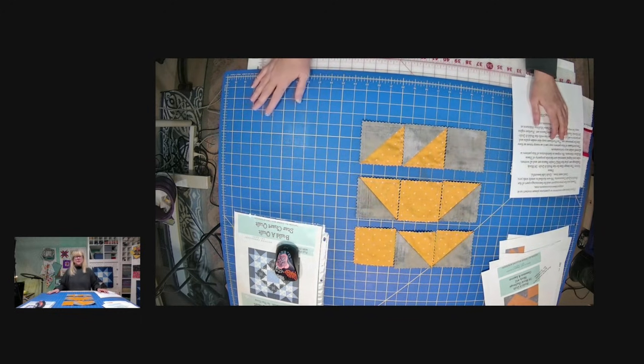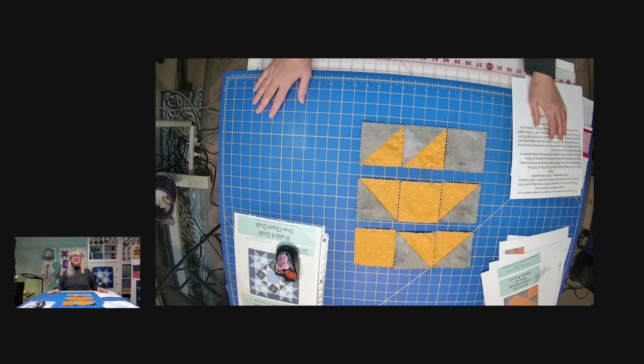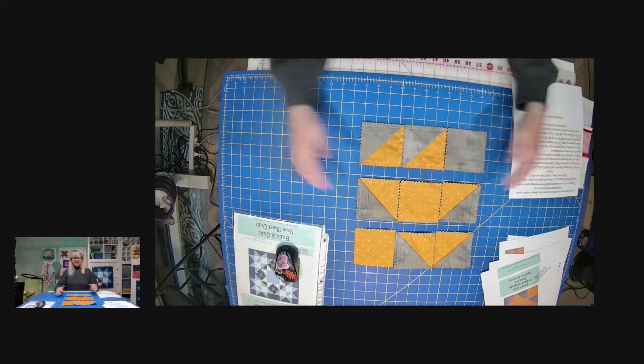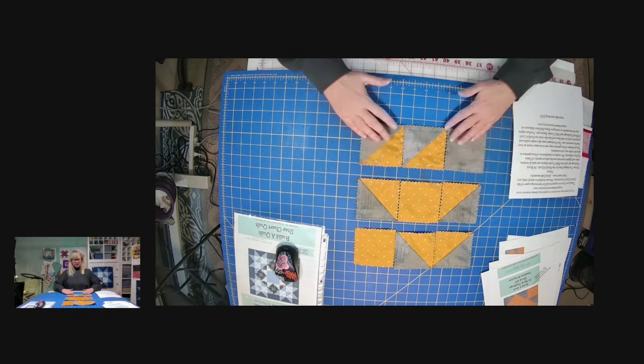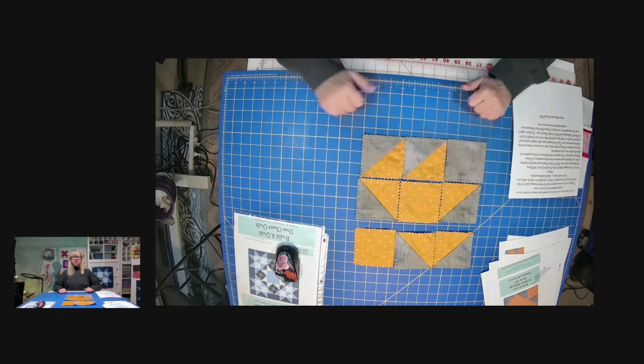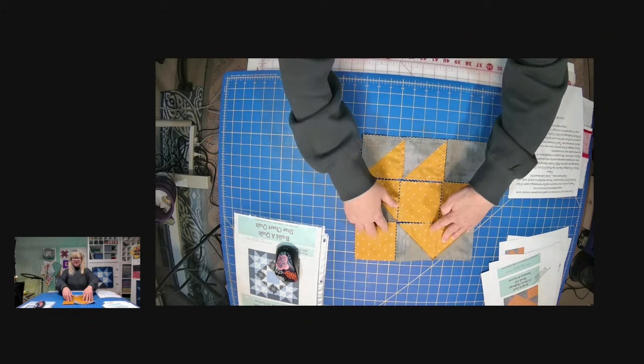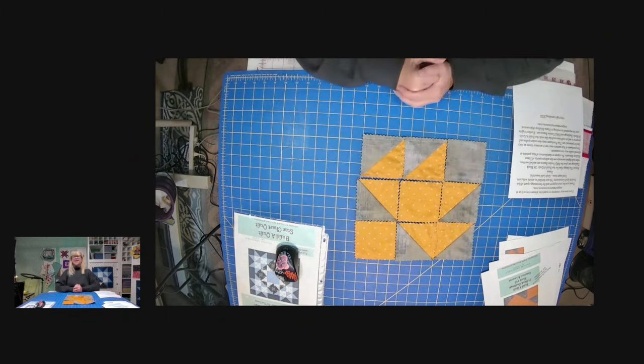Now you have the 3 rows. That's the next step that you see on that layout sheet. So it goes from those single pieces into these 3 rows. Then you add the top row to the center row and the bottom row to the center row. And that's the last thing you see on that page, the full block.